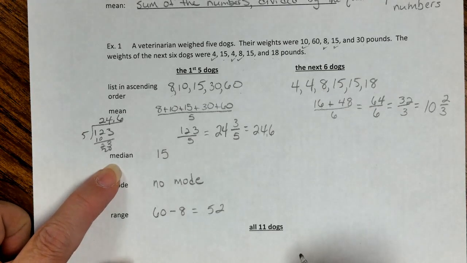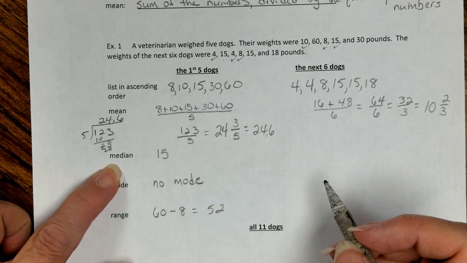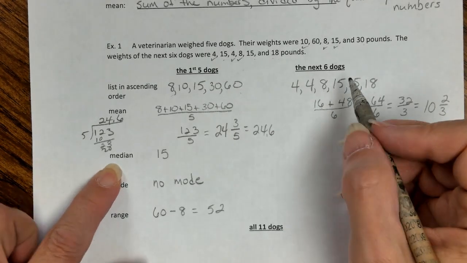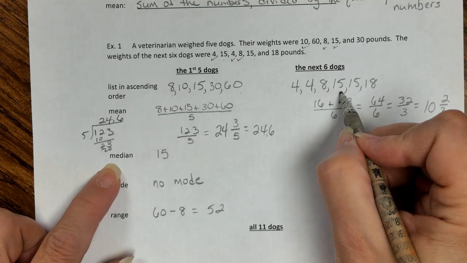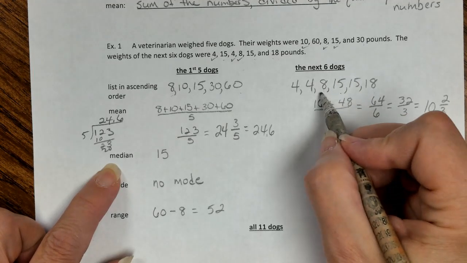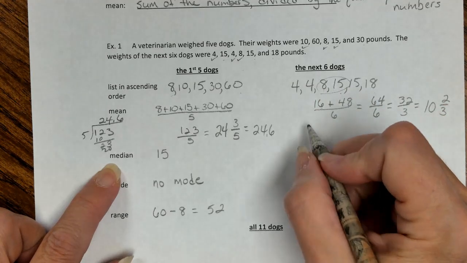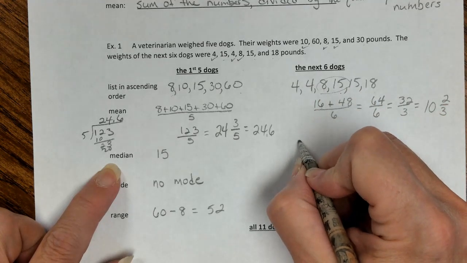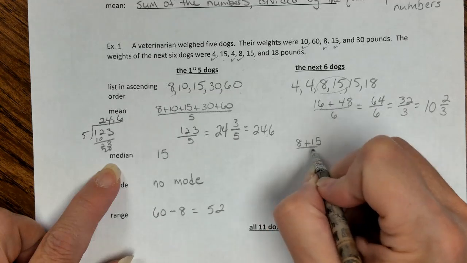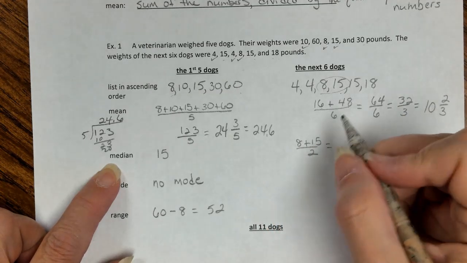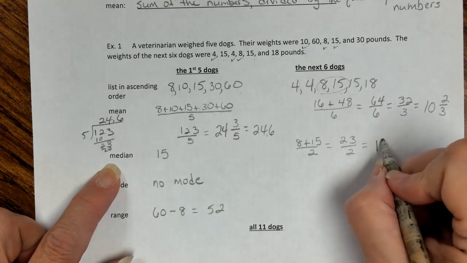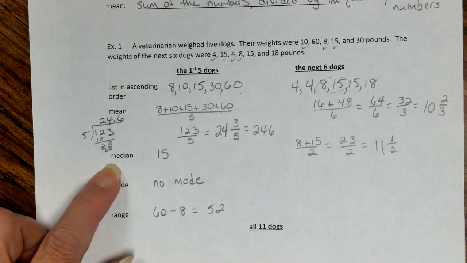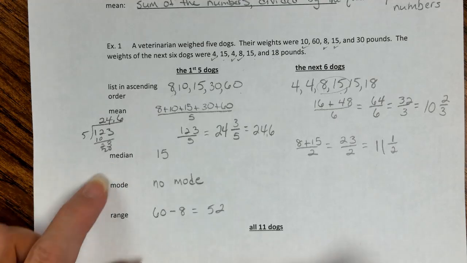The median is the one in the middle. Okay, well, there's not one number in the middle. So what we do when that happens is we take the 2 numbers that are in the middle and we basically average them. We find the mean of the 2 numbers in the middle. For the median, we have 8 plus 15, and we'll divide that by 2. So that would be 23 divided by 2. That's 11 and a half, or 11.5 if you wanted the decimal.